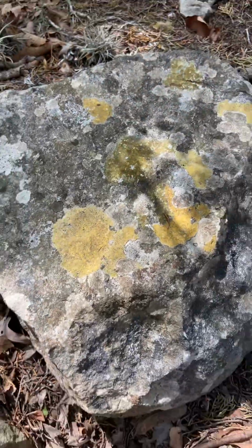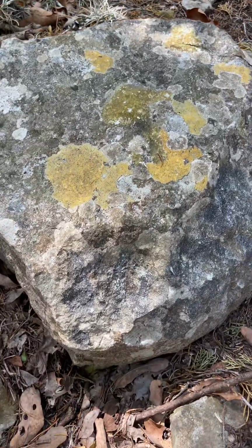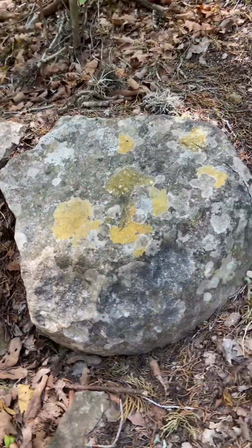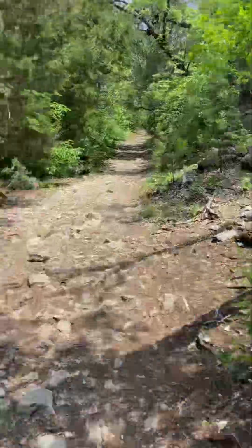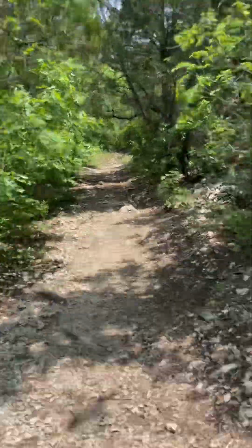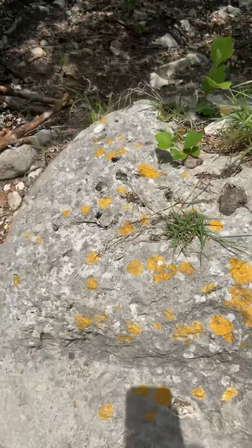Lichens, which we have here, are another example of biotic weathering. These lichens draw nutrients from the rock, and over time they flake it off in thin layers. Here's some more lichen along with some carbonation.